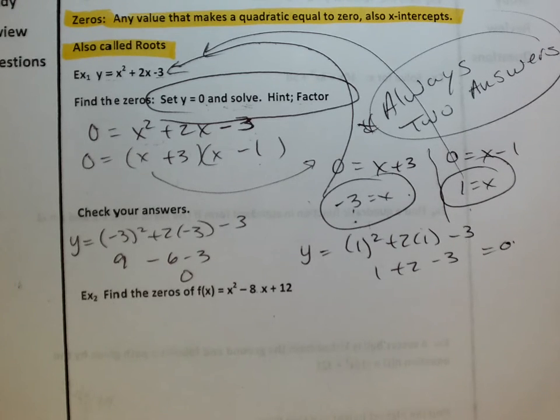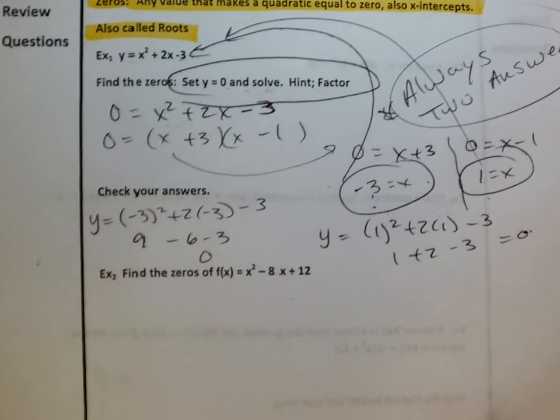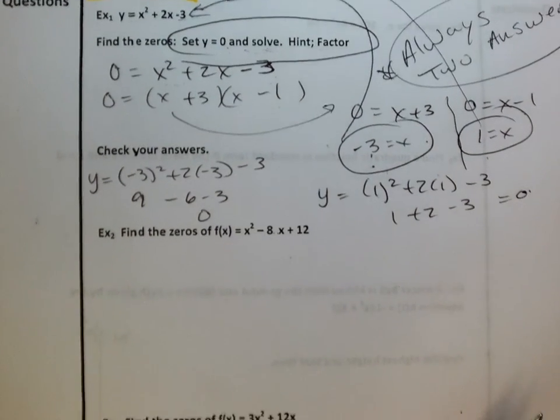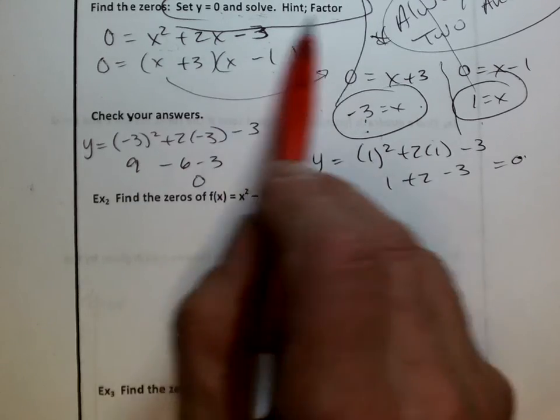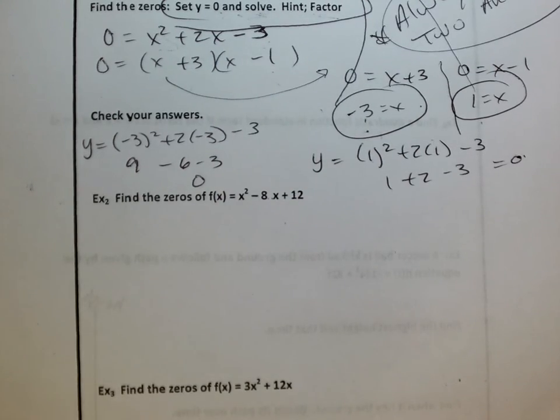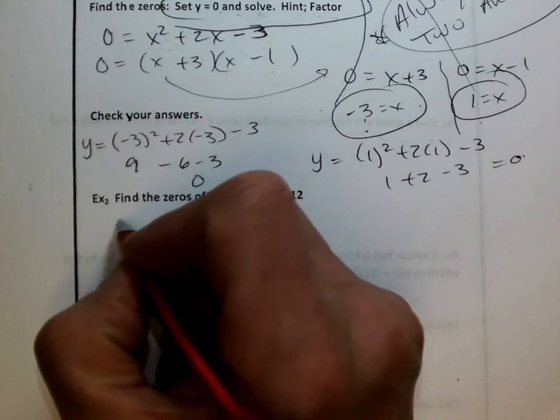Example 2. Let's do the same thing, all right? So example 2, let's find the zeros. So what's the first thing we should do? What's our little rule say? What's the first thing we're going to do? Okay. Set it equal to 0.